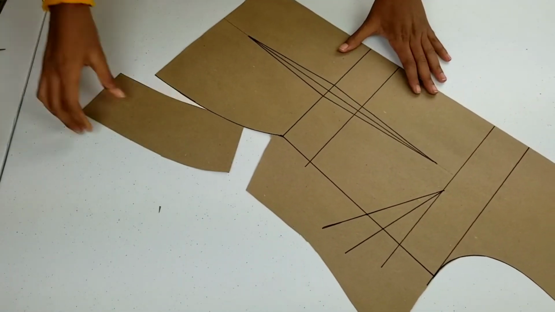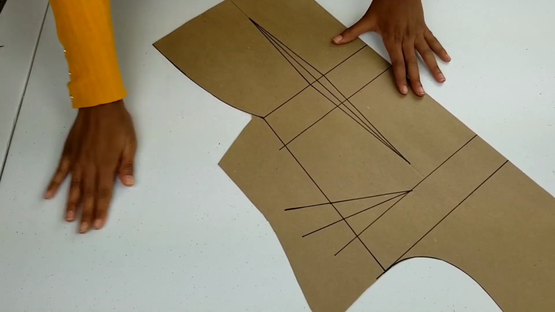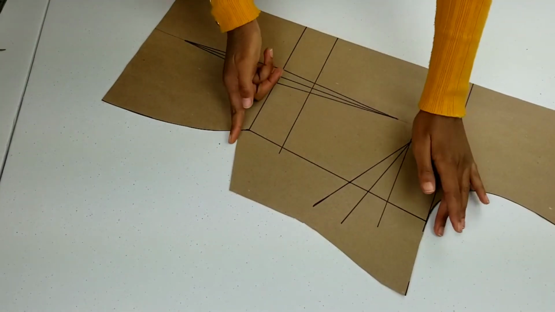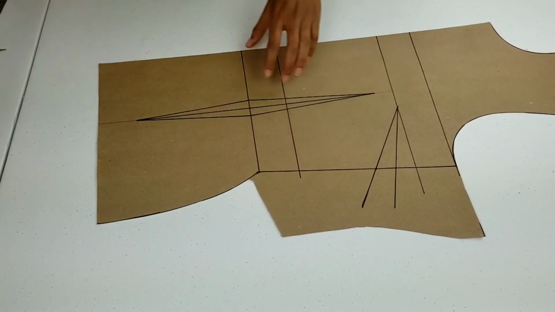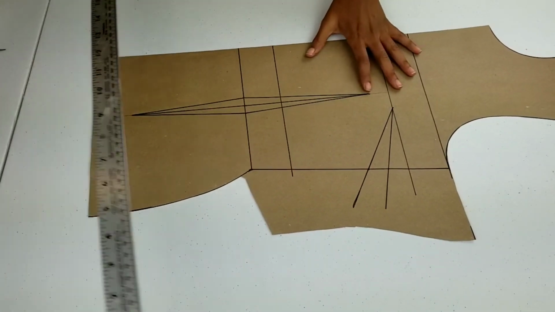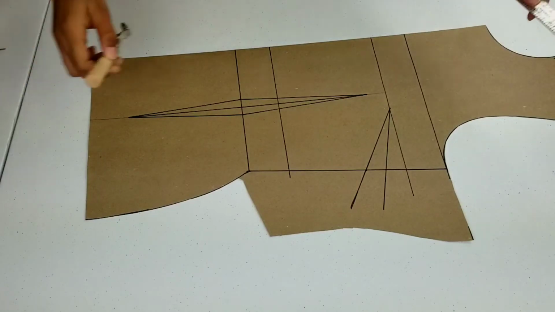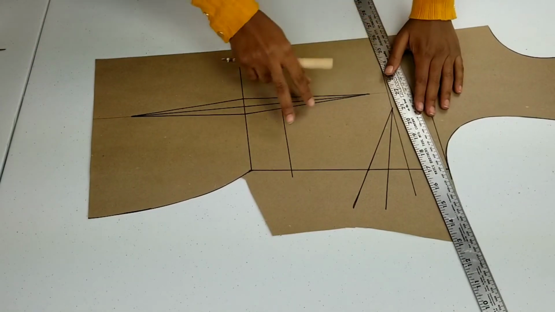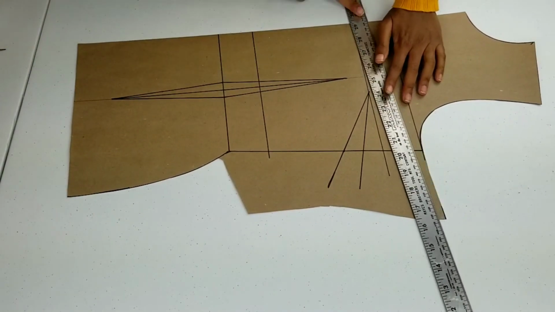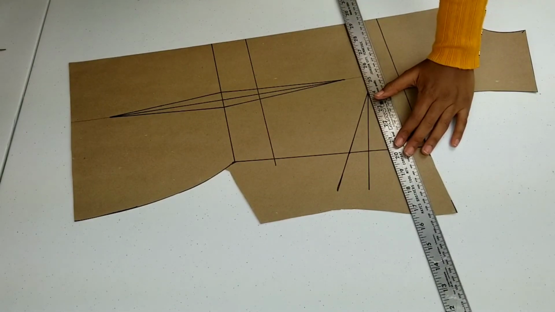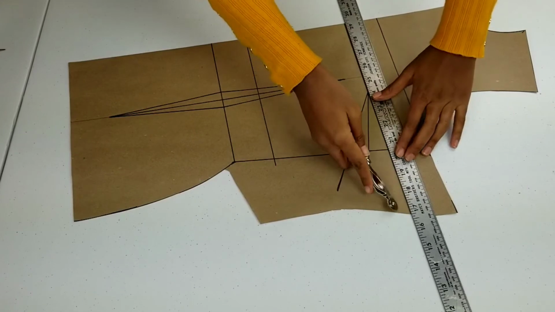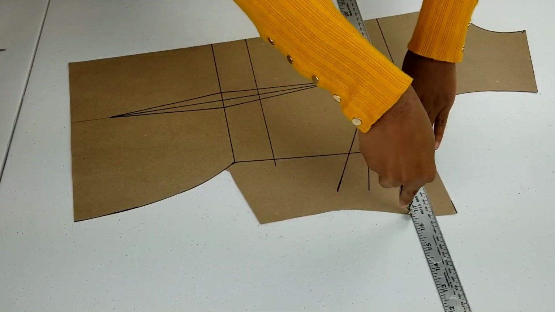I would cut off more paper than what you need, simply because you are going to have to fold your paper into the shape of your dart, and the more paper you have on your pattern, the more difficult it is to fold. So I'm going to cut off some more of the paper on my side seam, because it's just too big.